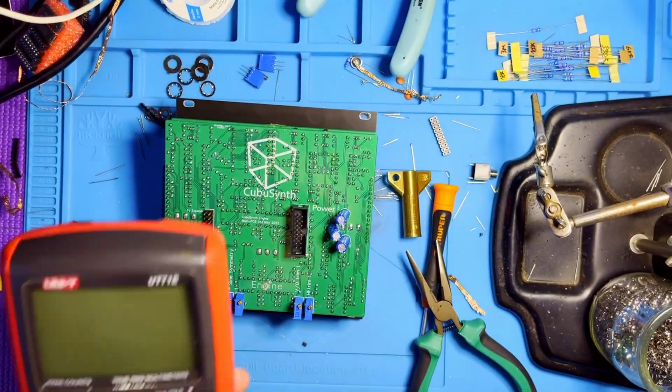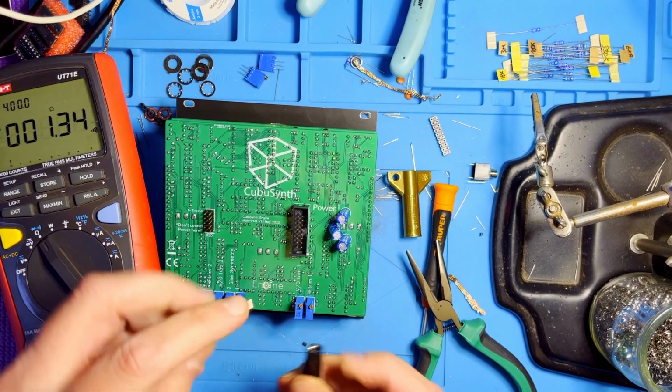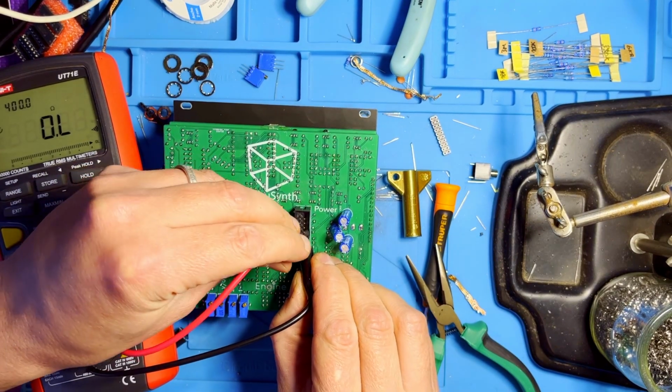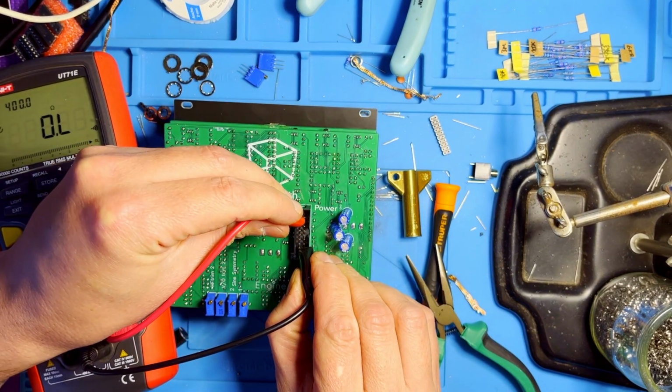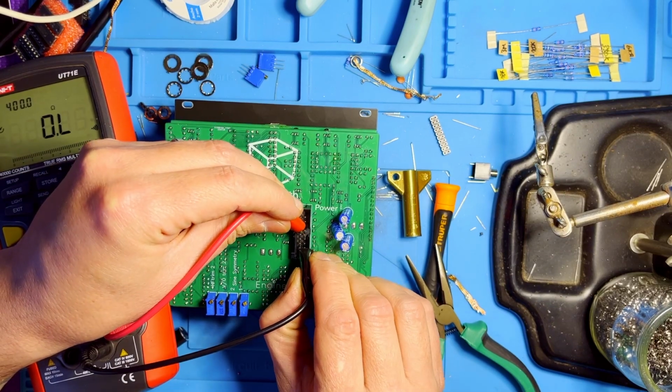Let's check the power headers for shorts. Let's make sure there's nothing shorting the power lines. I made a video about this procedure. You can search for it.